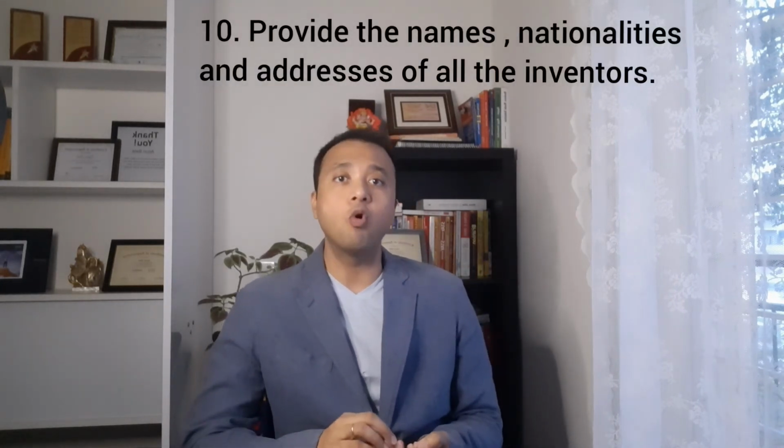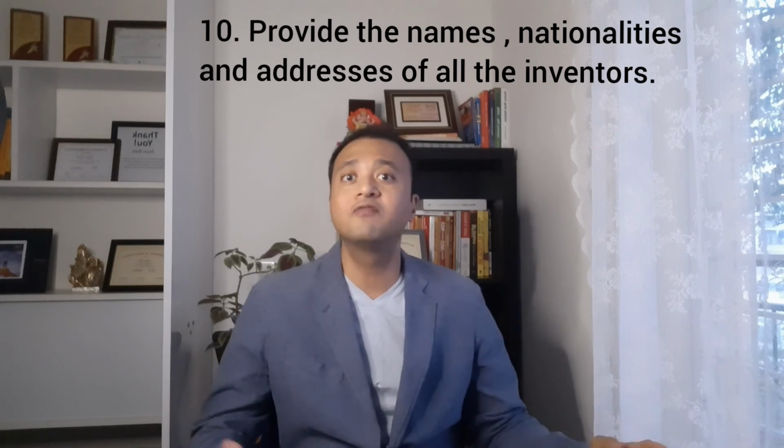The last and final question is, please provide a list of all the inventors or the people who have contributed to conceptualization of the invention, and you can also mention the name of the applicant or the assignee. Here it's very important to list out the names of the inventors, the nationalities, as well as the addresses, because the nationalities and which country they are residents of have a bearing on the international patent filing strategy, including whether a foreign filing permission is required, which country to file first, and so on and so forth.